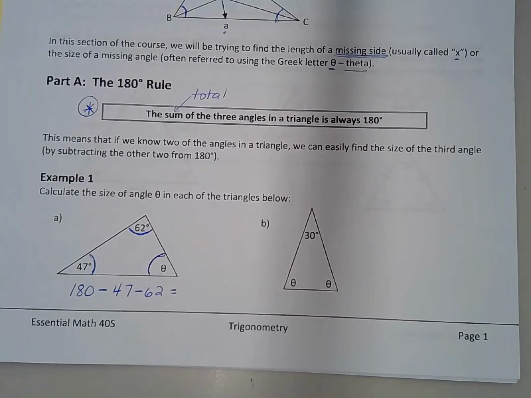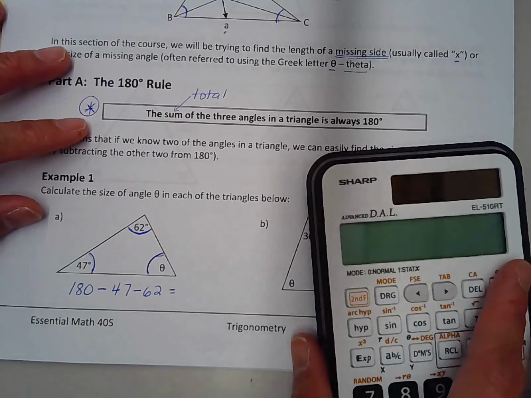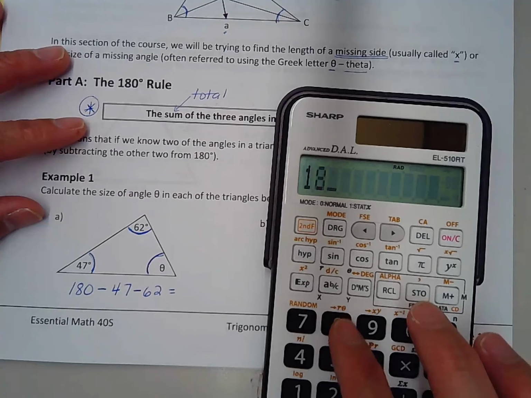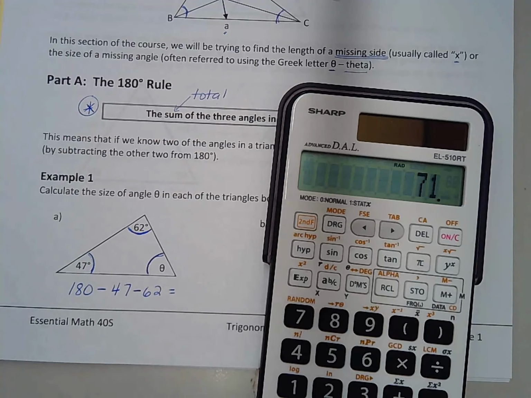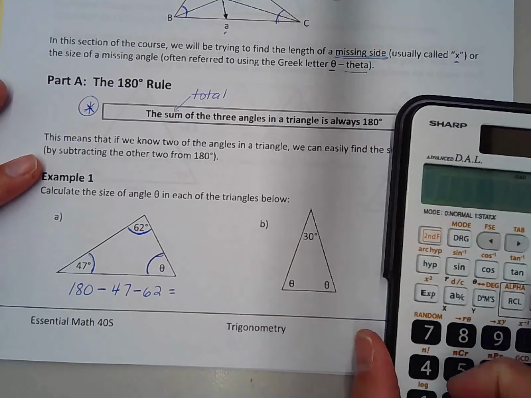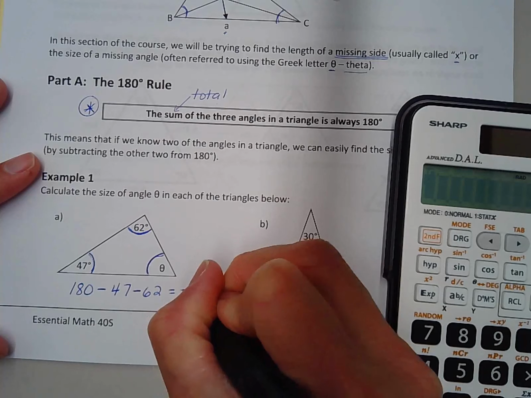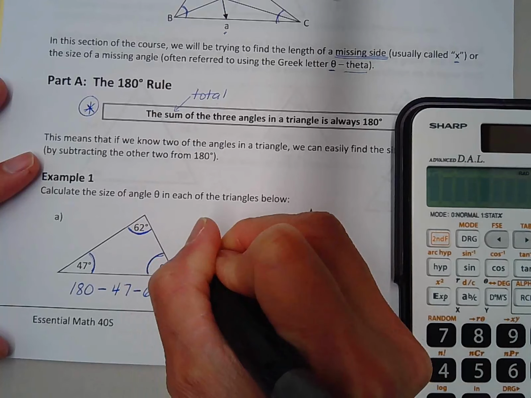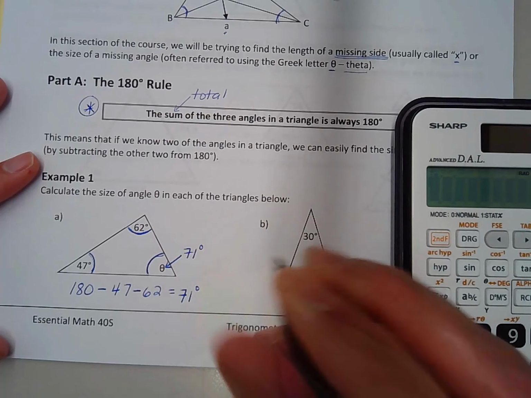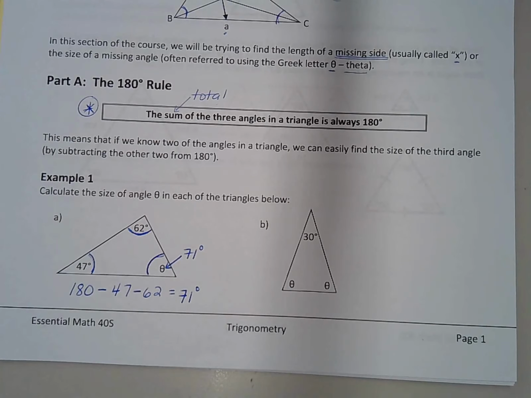Let's go ahead and calculate that one. You figured it out? 71 degrees. So theta is 71 degrees. Is that good? Any questions there?